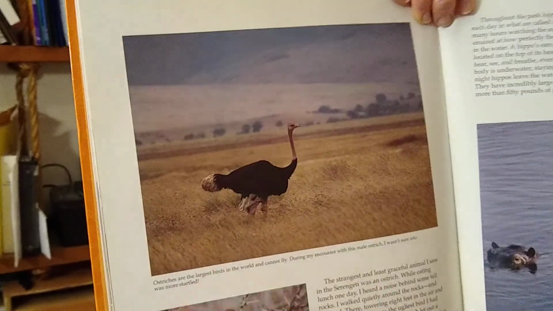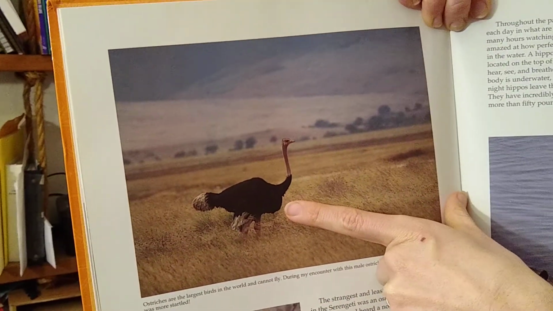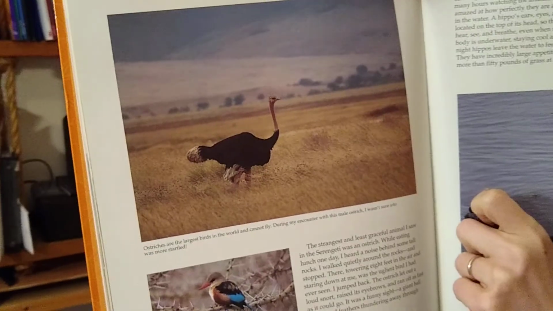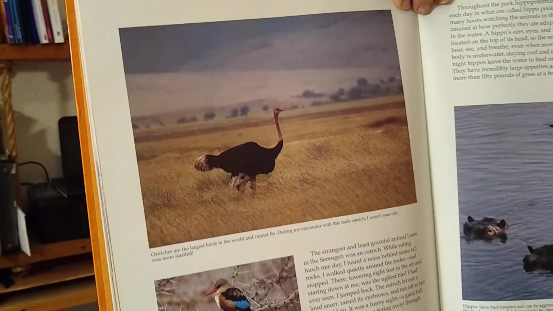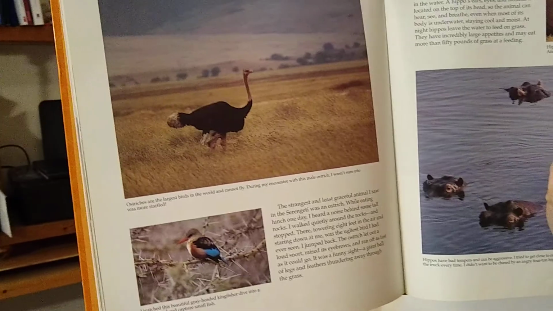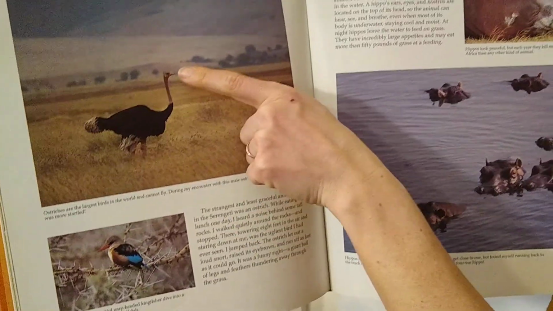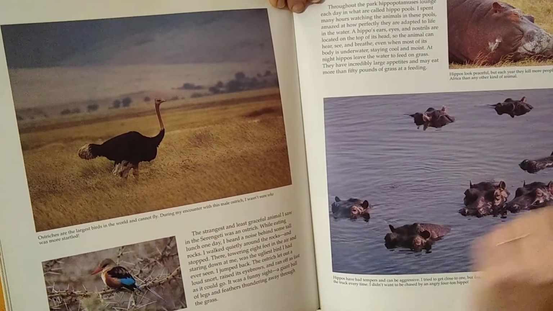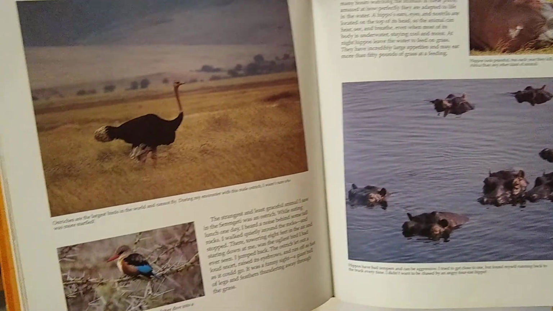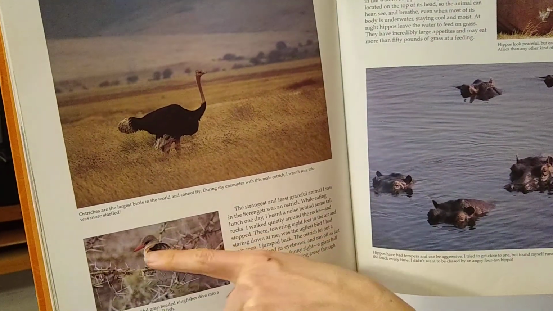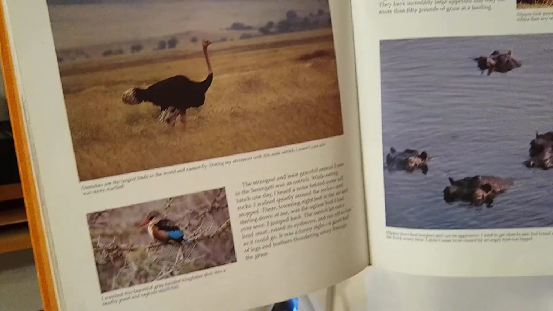Oh, this one's not a mammal. This is a bird called an ostrich. And remember, that's one that can run really fast and it doesn't fly, but it's still a bird because it has feathers and a beak and wings. This is a kingfisher. It can fly and it swoops down to use its big beak to catch fish.